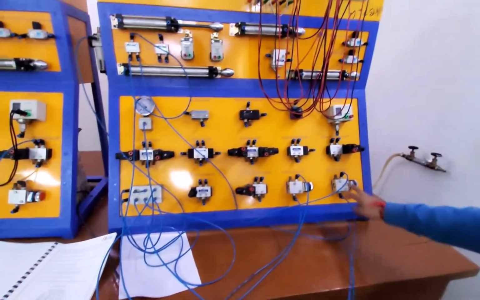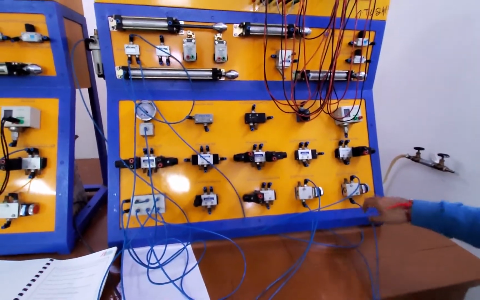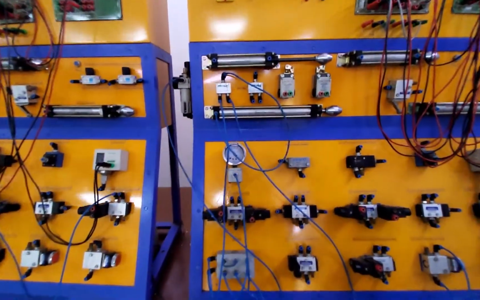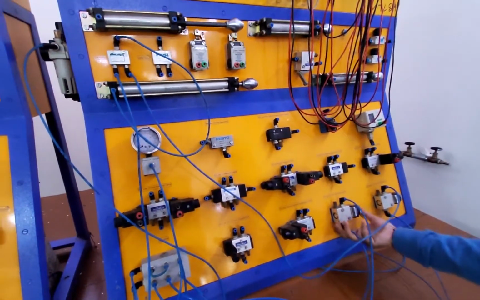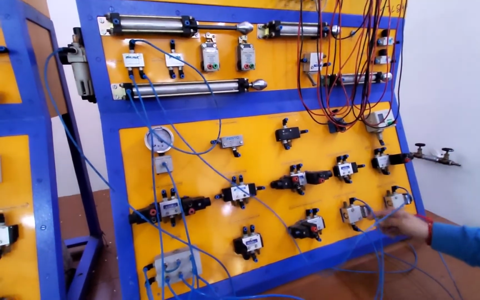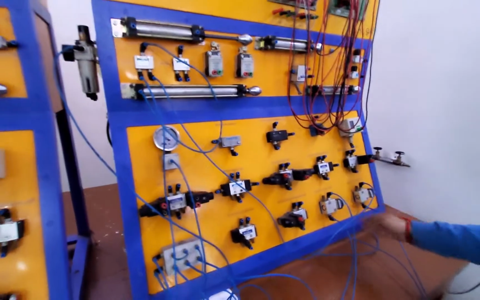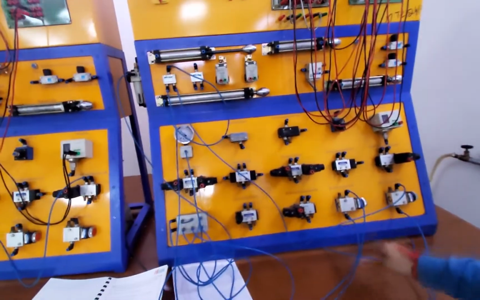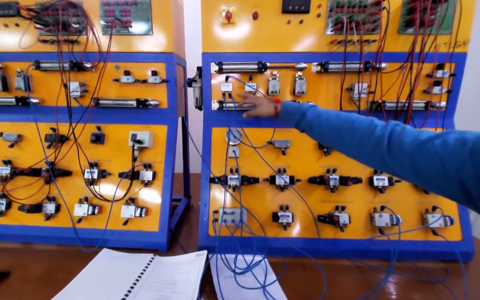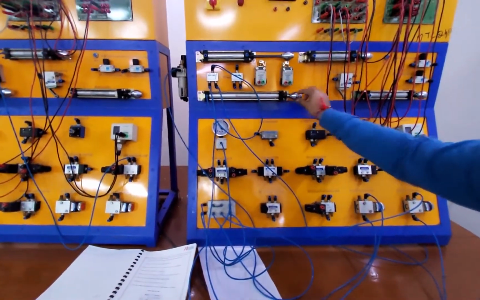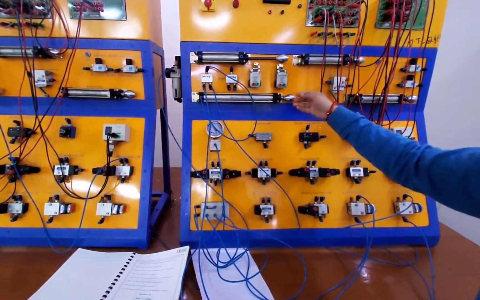This is the V1 valve and the V2 valve connected to this OR valve. Basically in this experiment, suppose I push any 3/2 valve, so air is released from this pipe and this OR valve is activated, and when the OR valve is activated, your single acting cylinder takes a stroke.